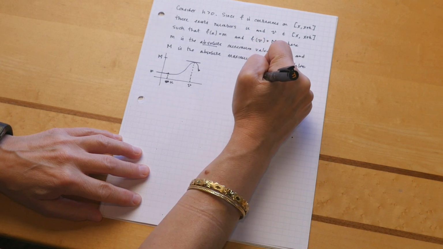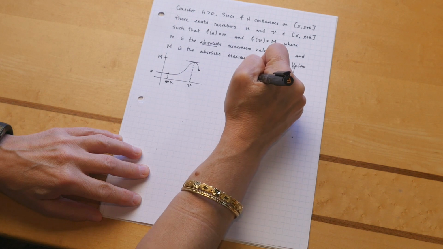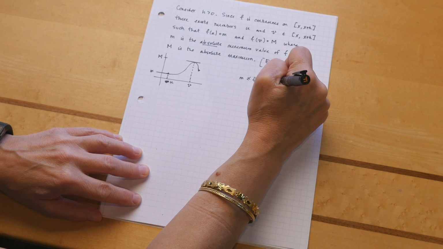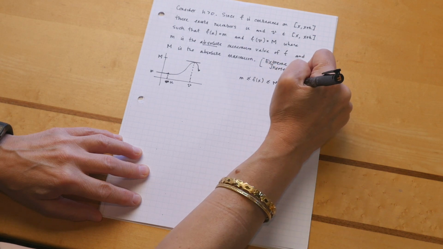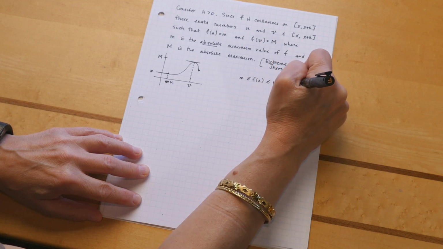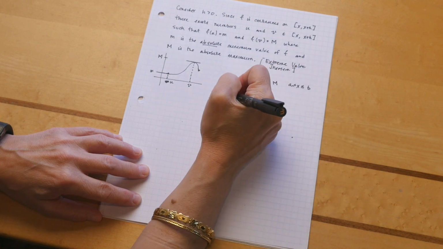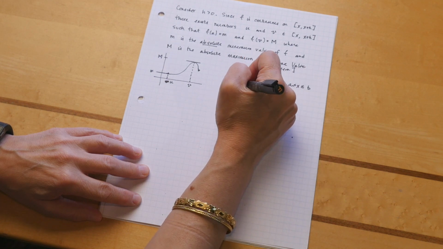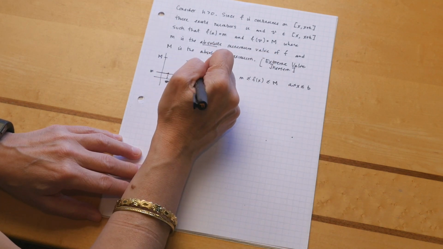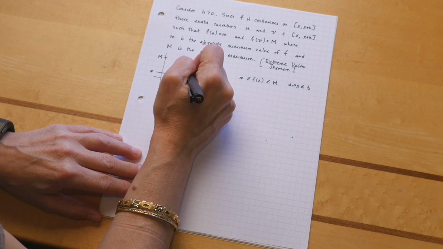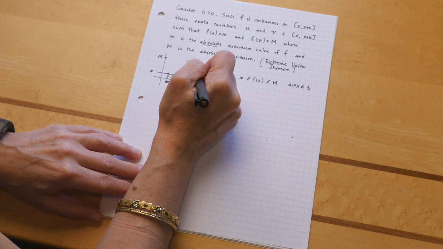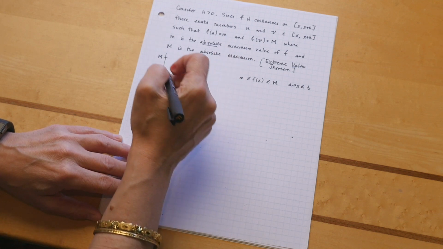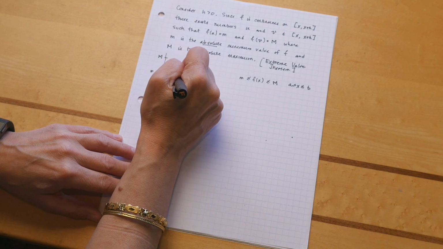Okay, so I'm now in a situation where I have my function, f of x. It is greater than or equal to little m, and it is less than or equal to capital M, when x is greater than or equal to a and less than or equal to b. What does that mean? Well, we've also seen this. That means that for a function that looks like this, let me shade in the area under this curve.